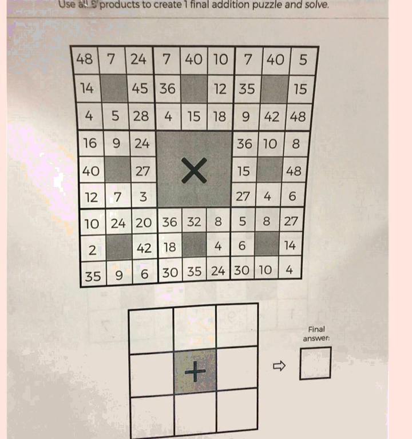One puzzle that the third graders are using to practice their multiplication skills is called the KaKooma. In this puzzle, you're going to see the operation that's located in the middle. The directions are up at the top, that there's 8 number squares. You need to find the number that is the product of the 2 other numbers that are in that square. You use all 8 products to create one final addition problem that's on the bottom.